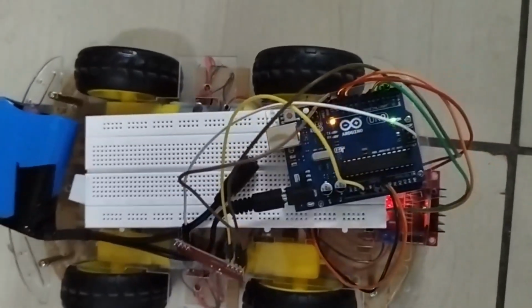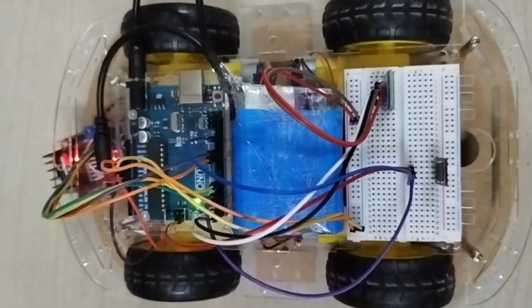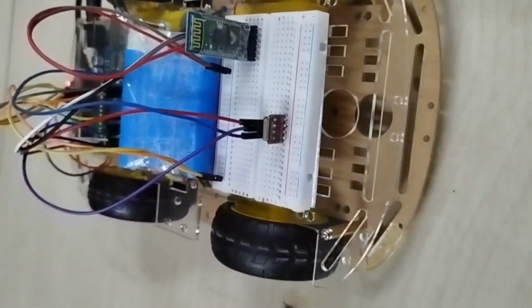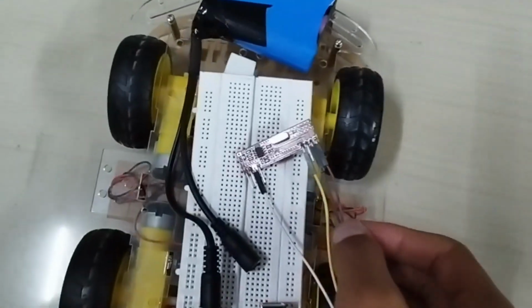Here is the final video demonstration of the prototype. This is the slave and this is the master car, which includes the Bluetooth and the transmitter. In the slave car, this is the receiver that receives the signal.